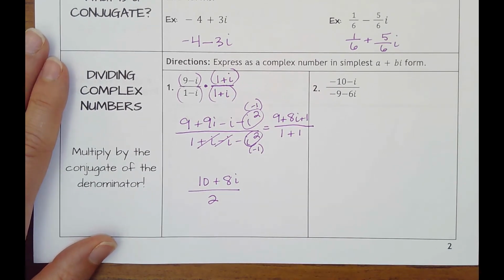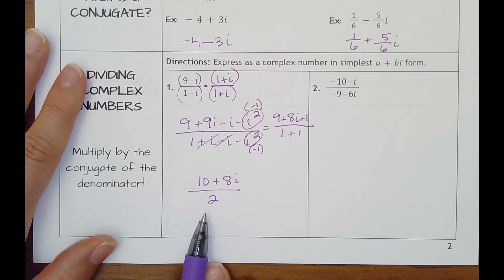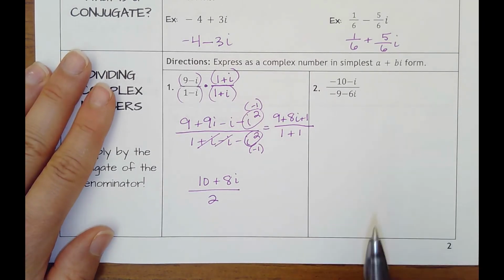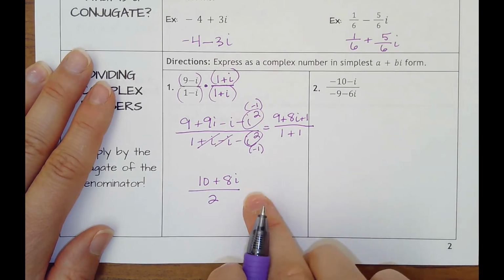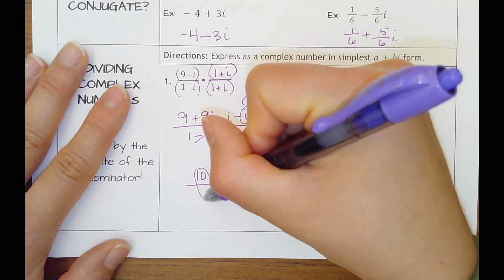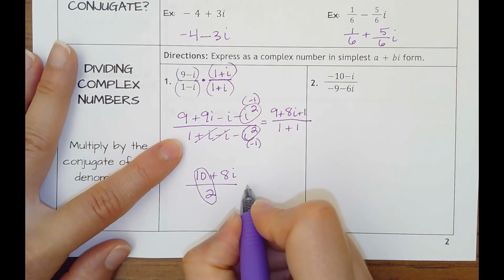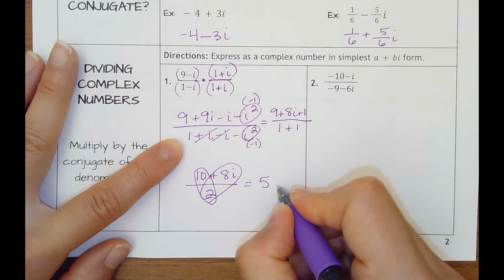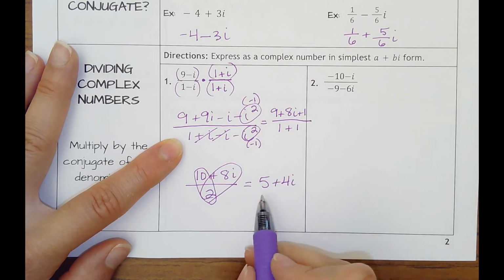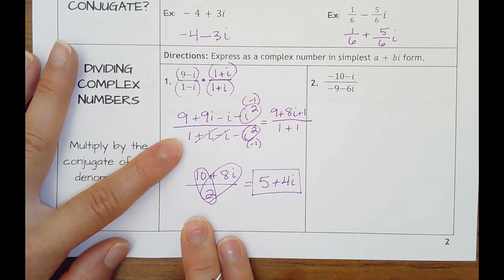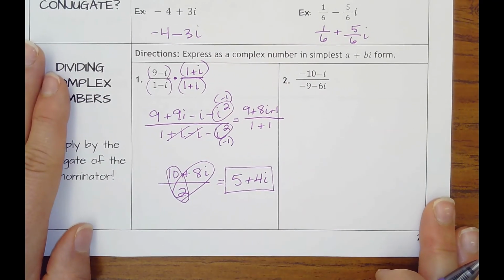When I taught you guys in Algebra 2, we left it a fraction most of the time and we just simplified it. Well, they're wanting us to actually split it up so that we have a real part and then an imaginary. So you don't want to think about ever leaving these with a binomial over a monomial. We want to divide 2 different times. 10 divided by 2 is 5, and then you want to divide positive 8i by 2, which is plus 4i. So that is our a plus bi form. But if this didn't divide evenly, you would still separate it into 2 different fractions.